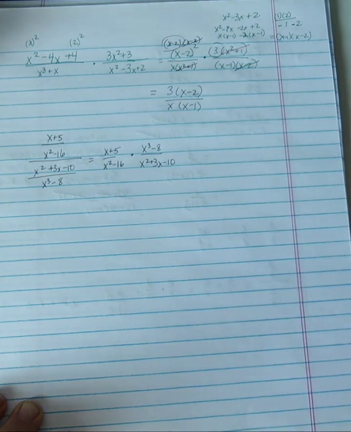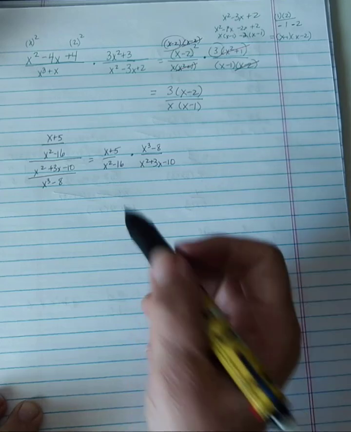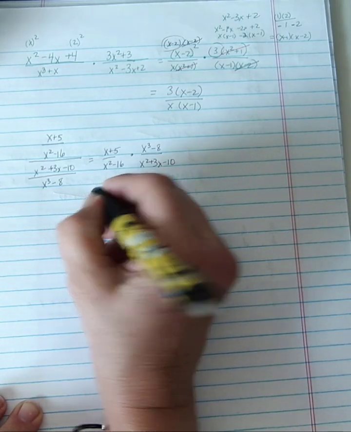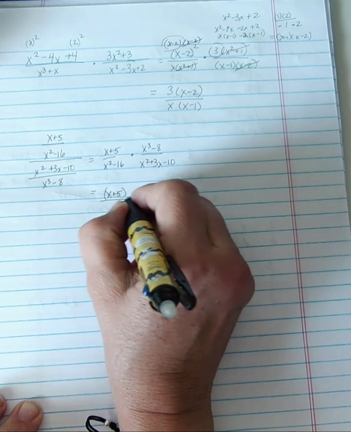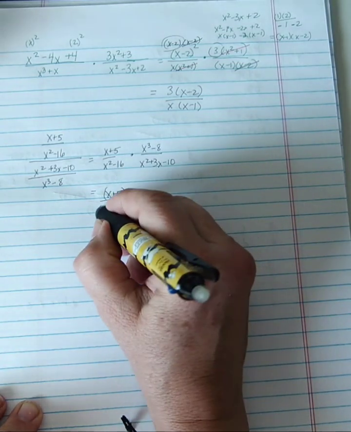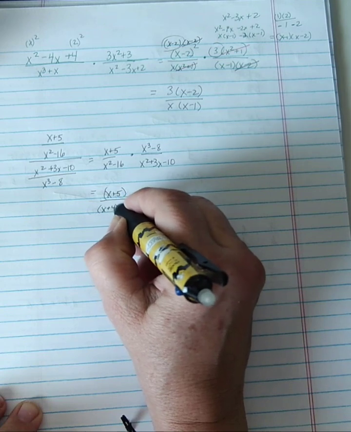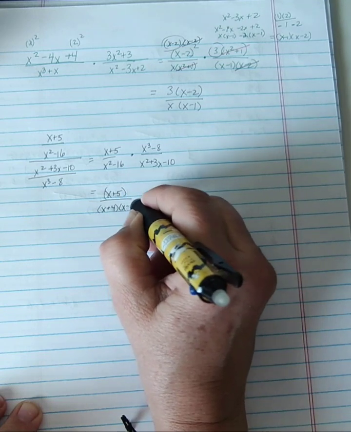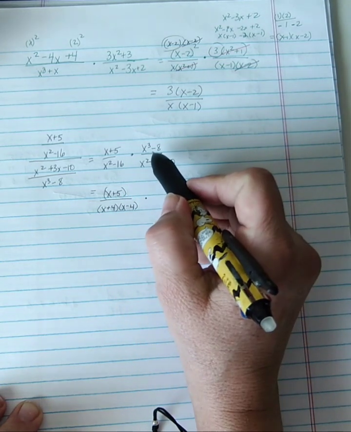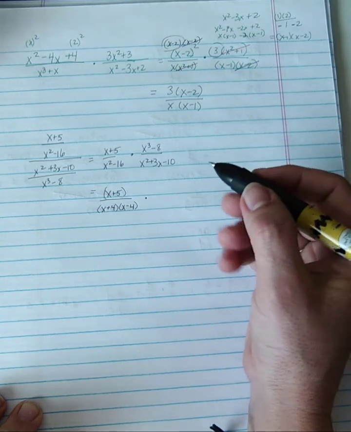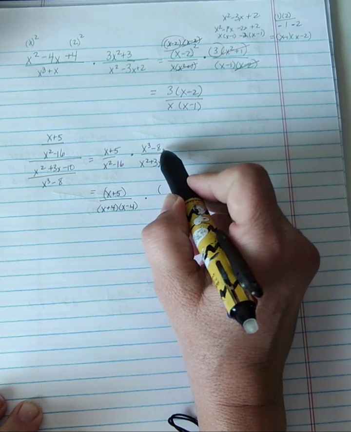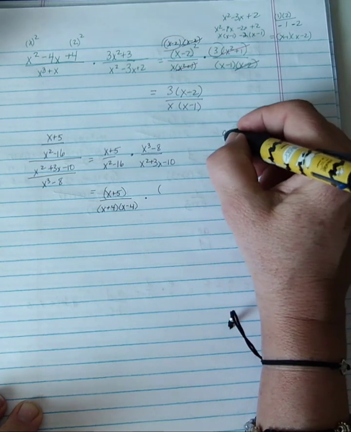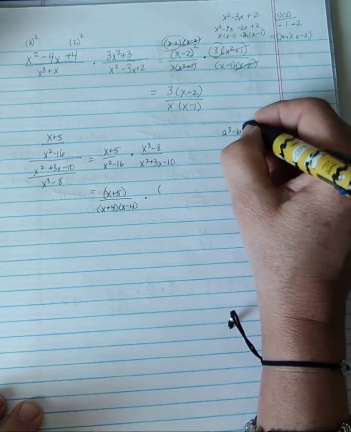And now we go and we start to simplify what we can. So my next step would be, this is x plus 5. I know here is a perfect square. That's x plus 4, x minus 4. This is a cube, and breaking up a cube, if you remember, it's that special one where I see that it's a cubed minus another cube, a cubed minus b cubed.